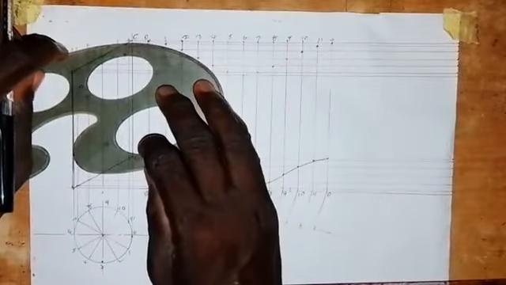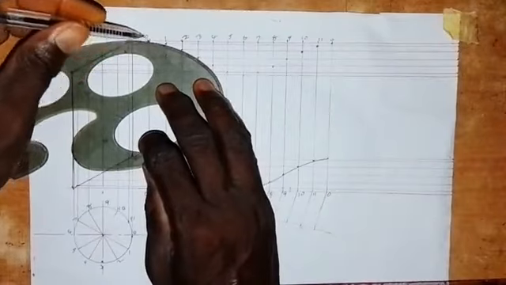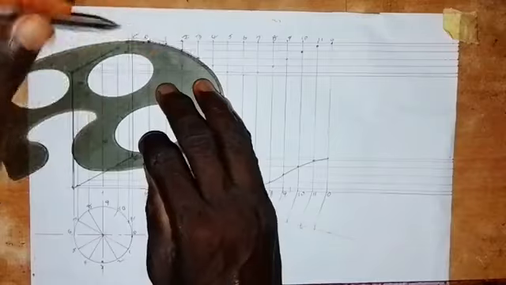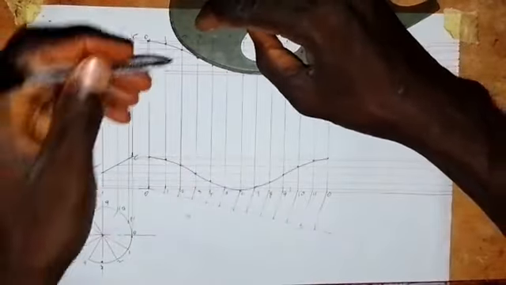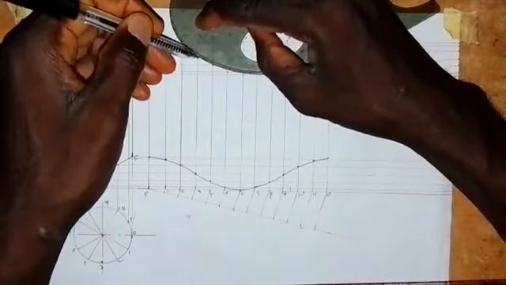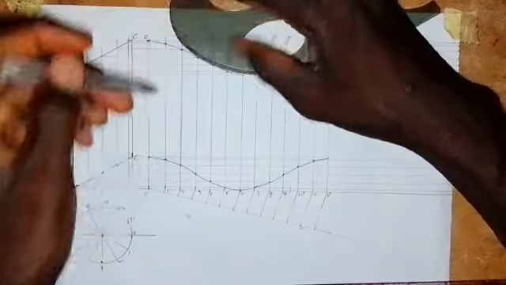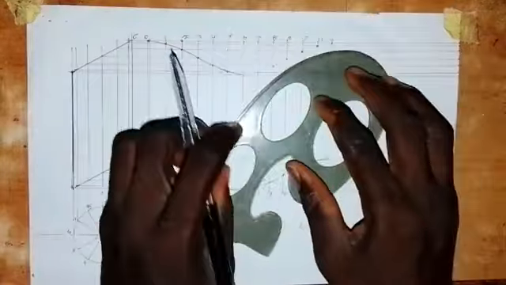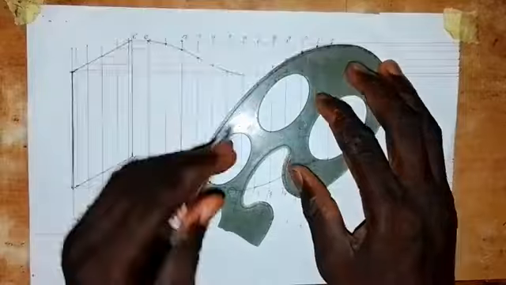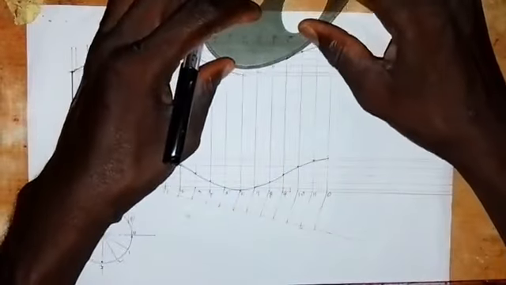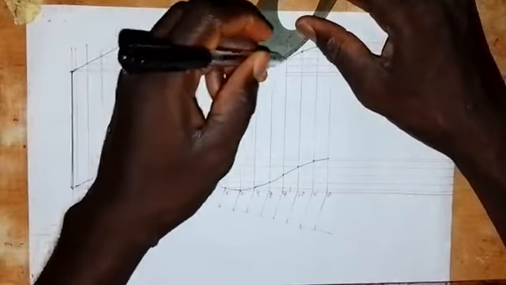Coming up here, we also have the same kind of shape up here. All right, and then on this side, connect this together, and connect this together.